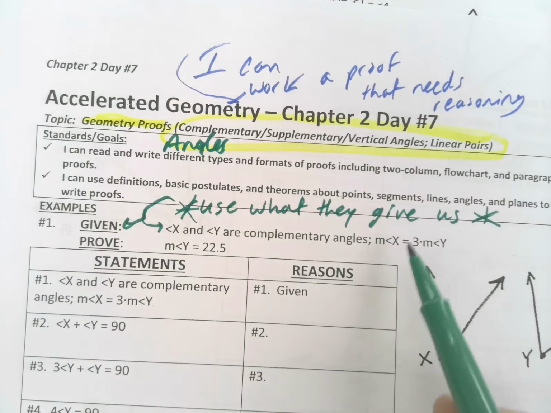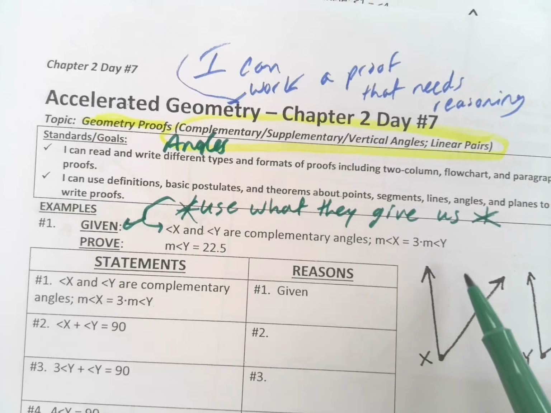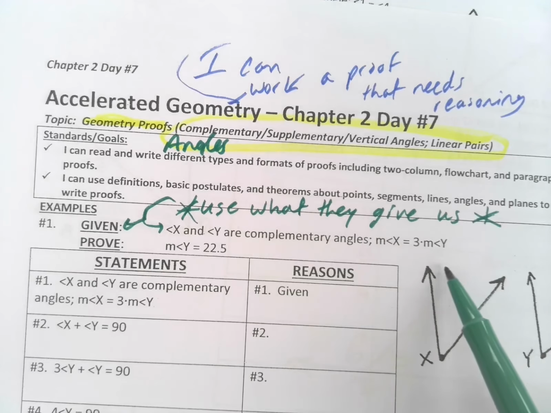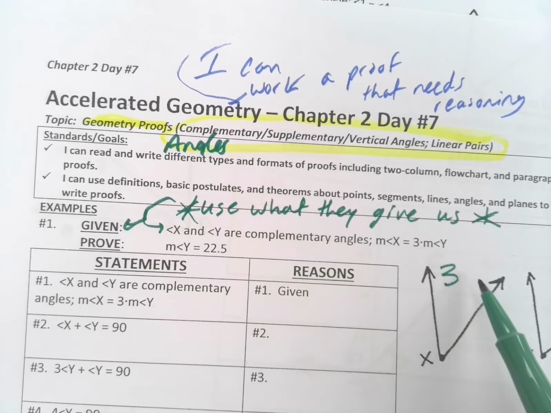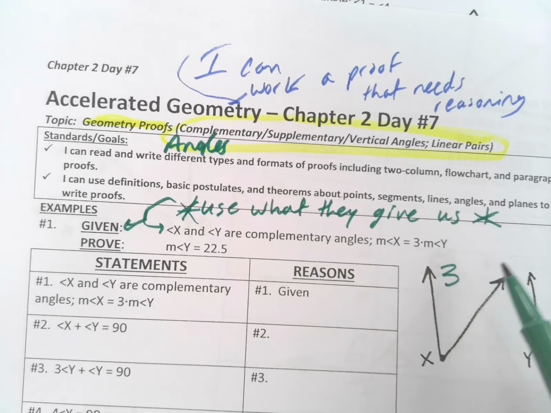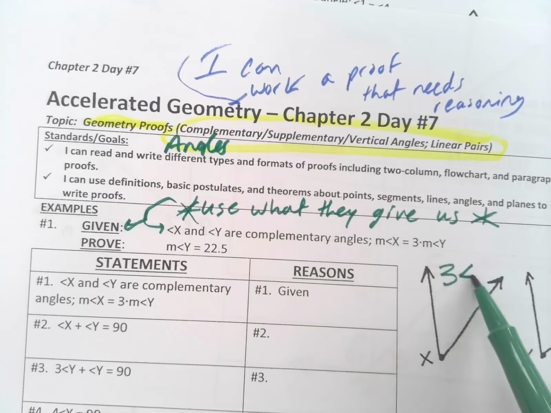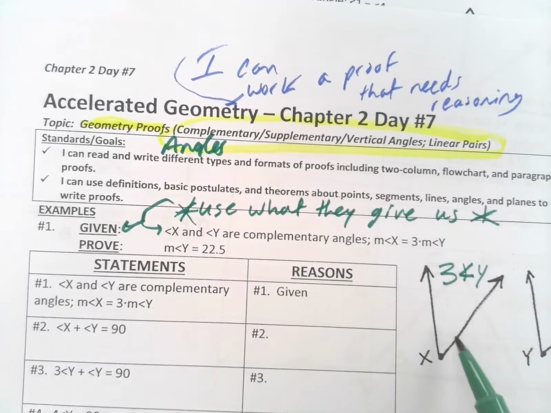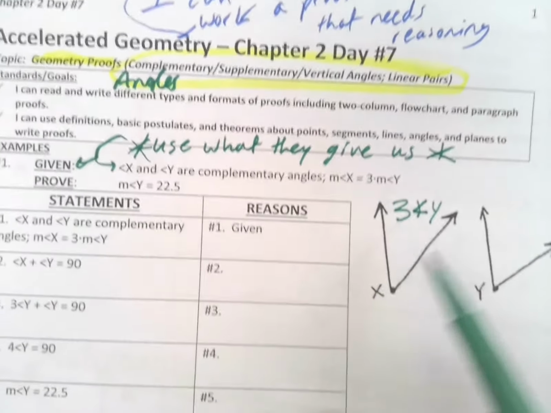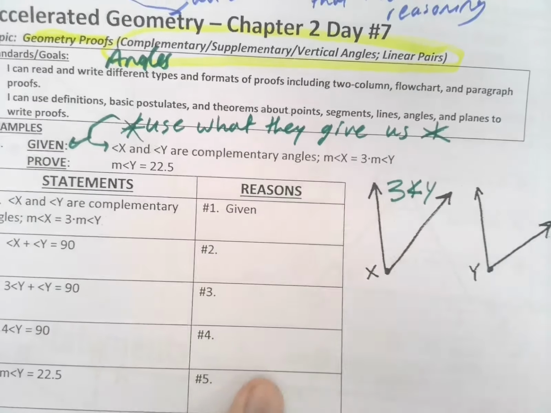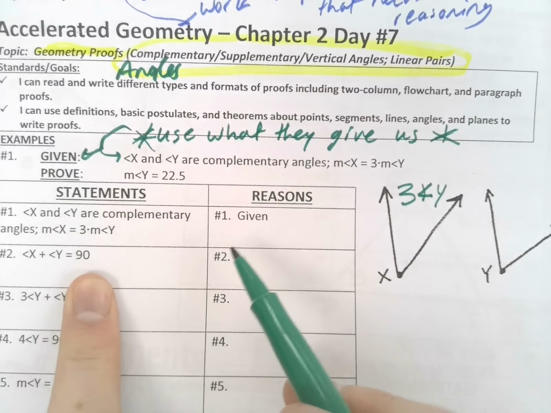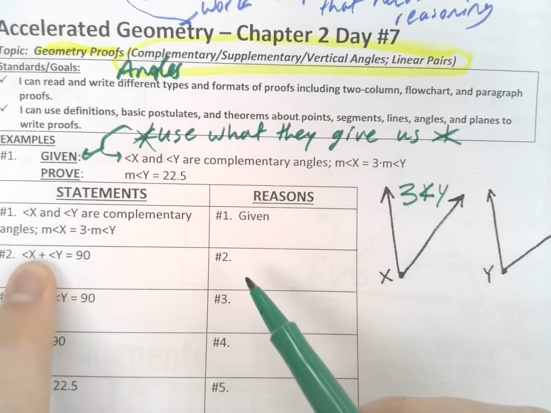Notice that we're told the measure of angle X is going to be 3 times the measure of angle Y. So we'll call this 3 angle Y's. So whatever angle Y is, angle X is 3 times as much. Okay. And then check it out. X plus Y equals 90. We're just talking about a definitive statement here.